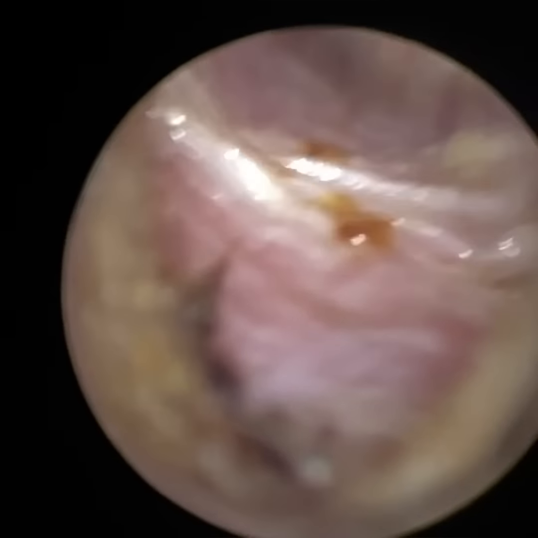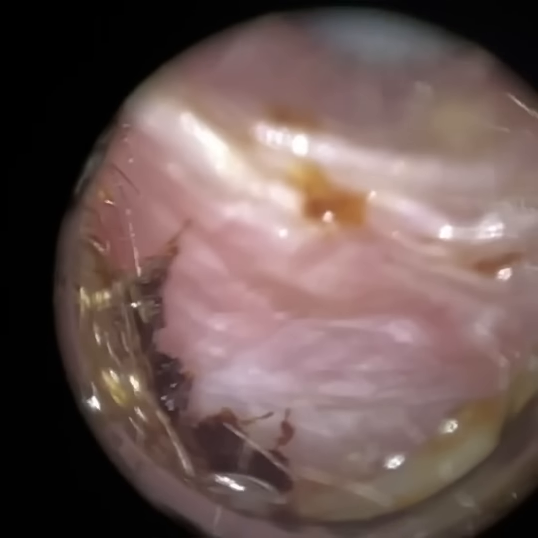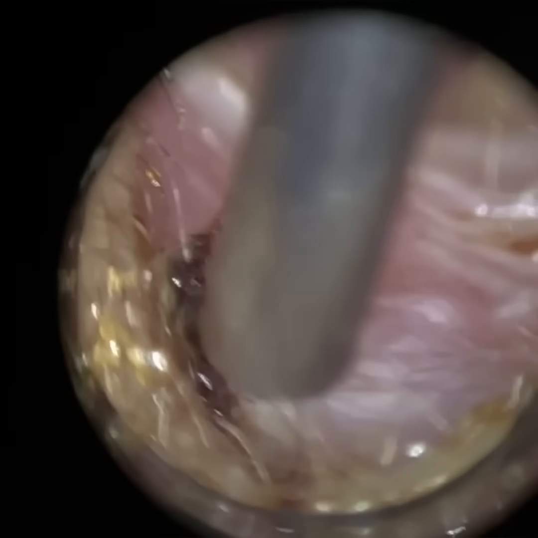wax skin just near the entrance. So I'm just going to get that in focus. So this is how you get depth perception. You just adjust the focus. I'm going to mop that away.